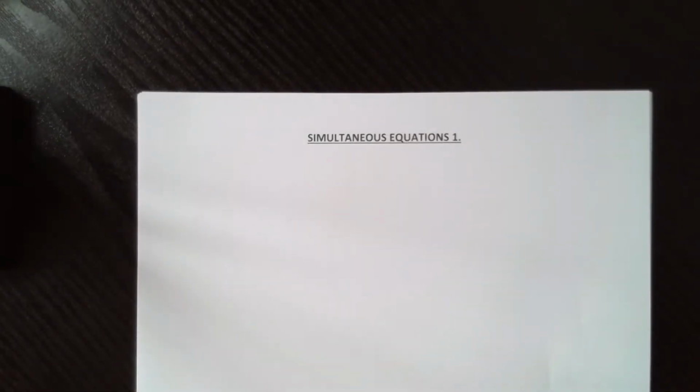Hello Year 9, welcome to today's lesson. This is going to be the first of several on simultaneous equations.